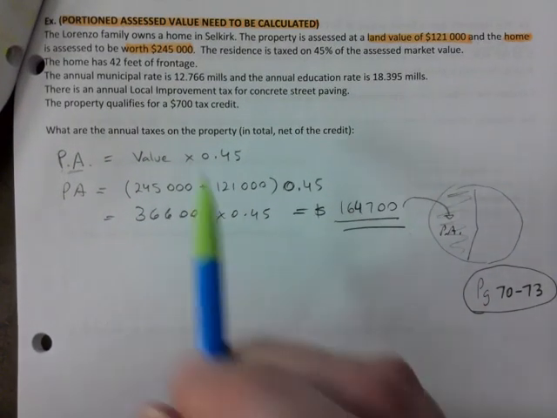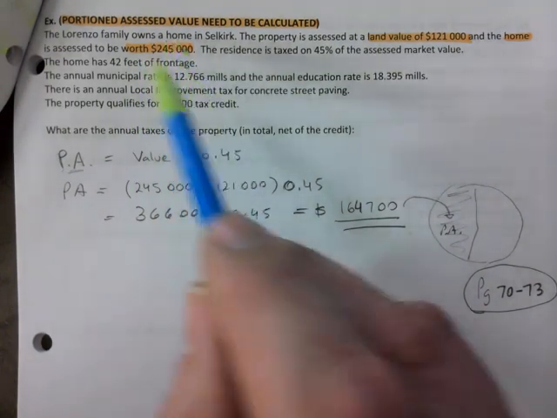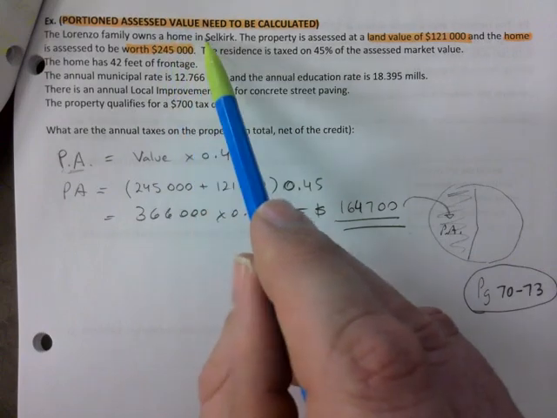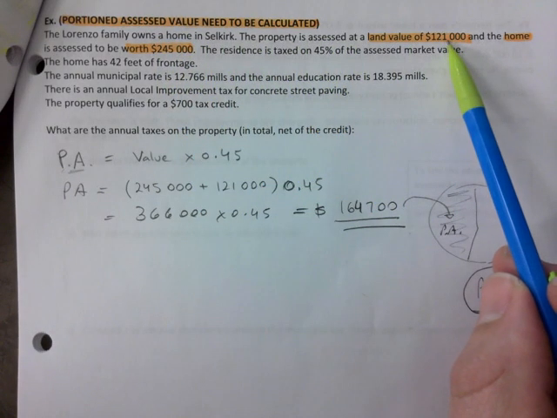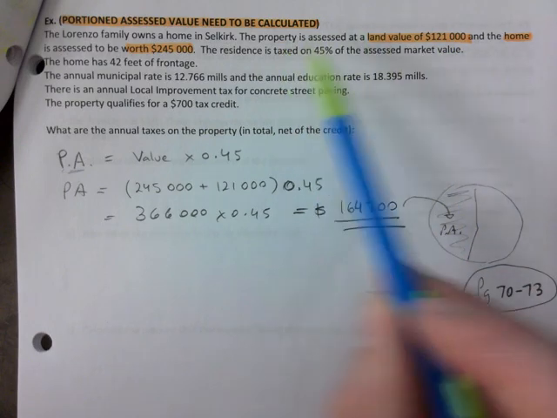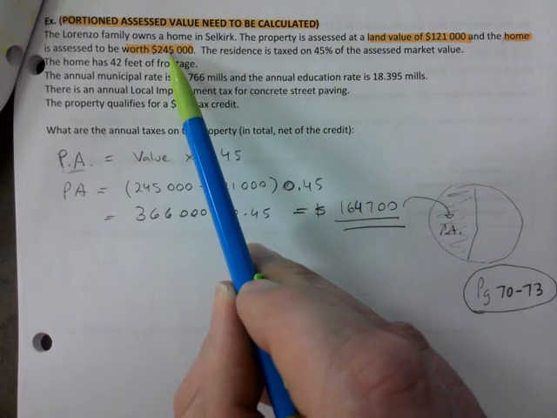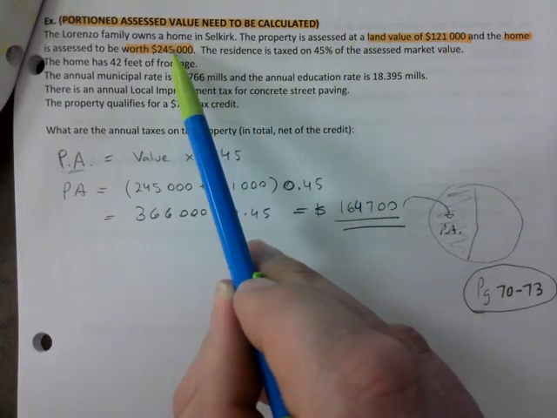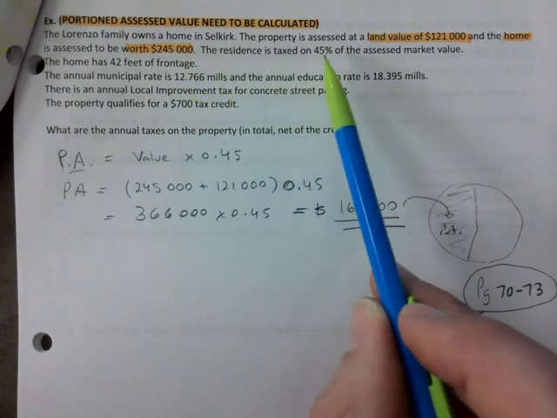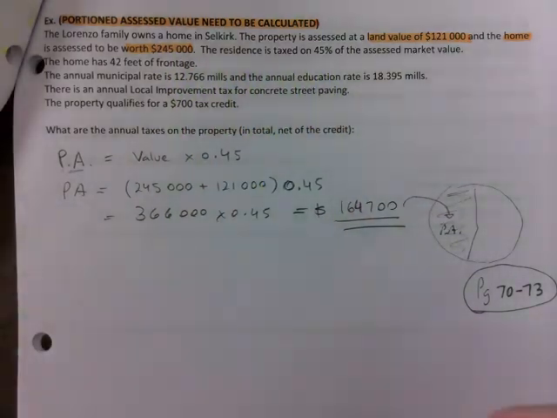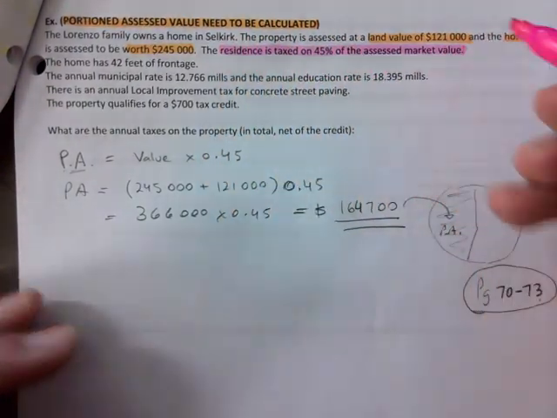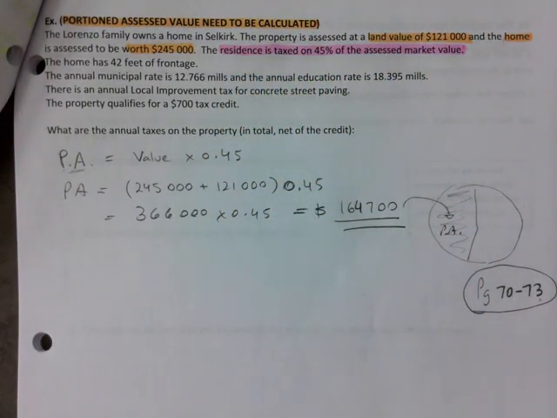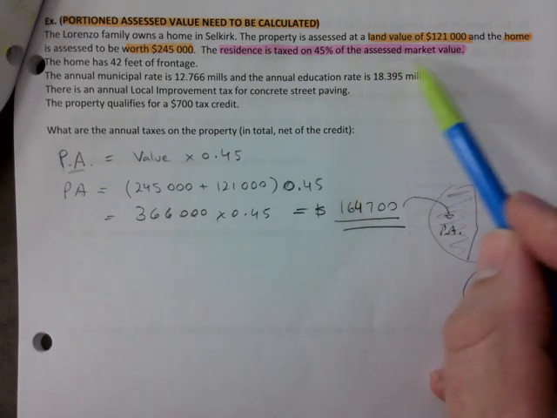So in this particular case, the Lorenzo family owns a home, right? The land value is assessed at 121,000 and the actual home is 245. So I combine that, okay? And it says that the residence is taxed 45%. This is very standard. It's always 45% of the assessed market value.